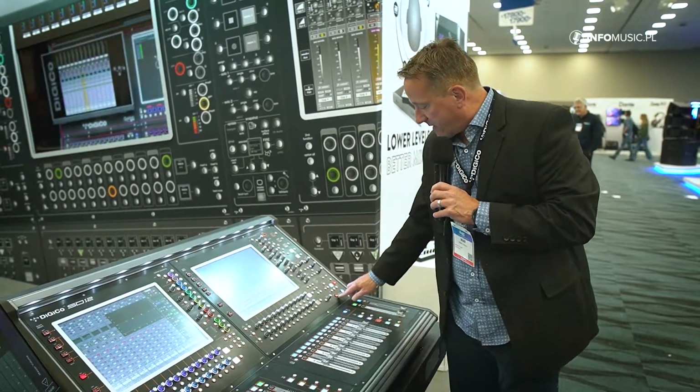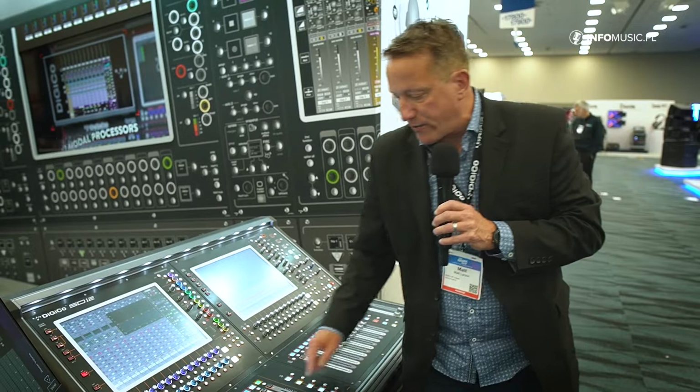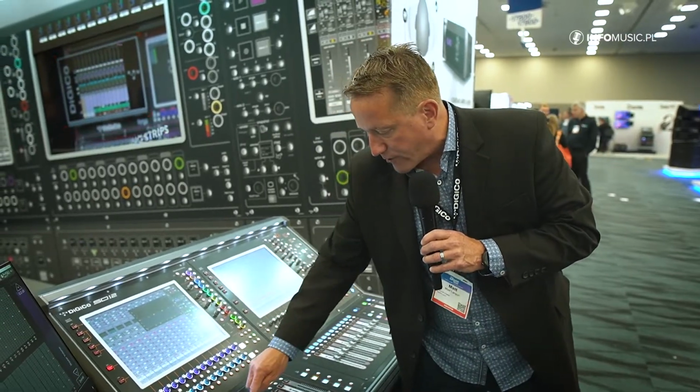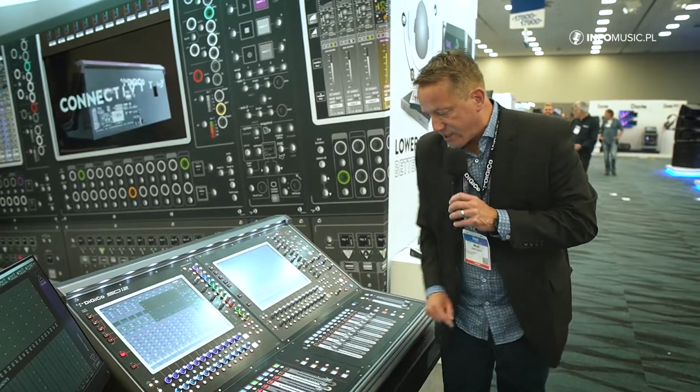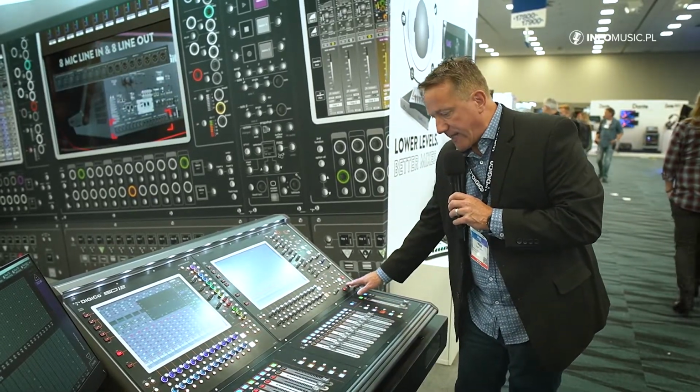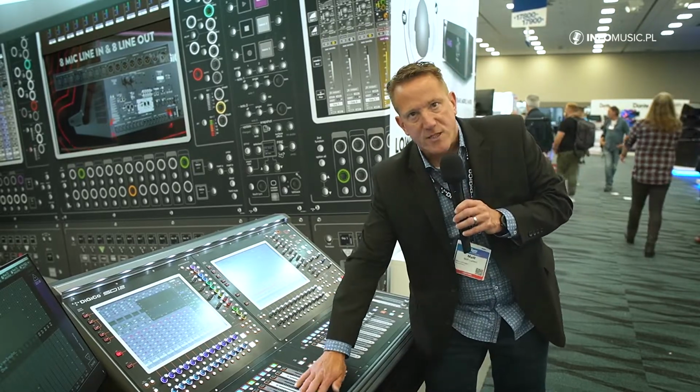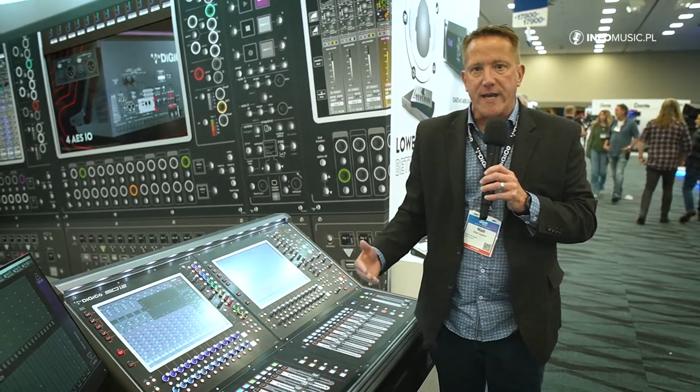In addition, it also follows through on all of my muting. So I could say I want everything muted in this first scene, except for maybe these two, and then when I hit next scene, everything follows through. So it's all driven by the VCAs.